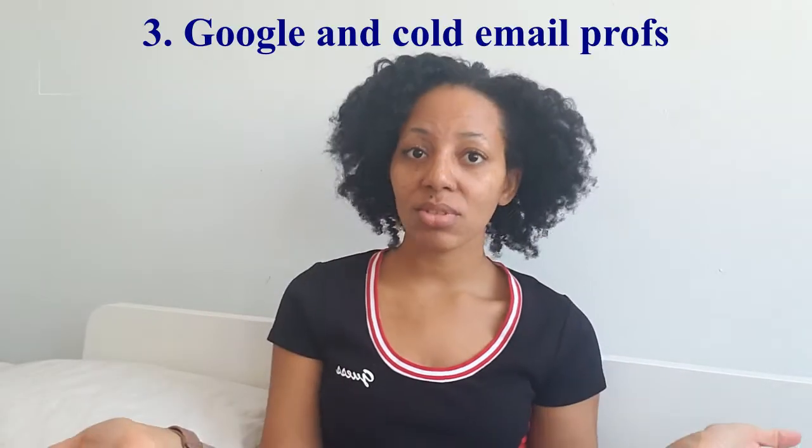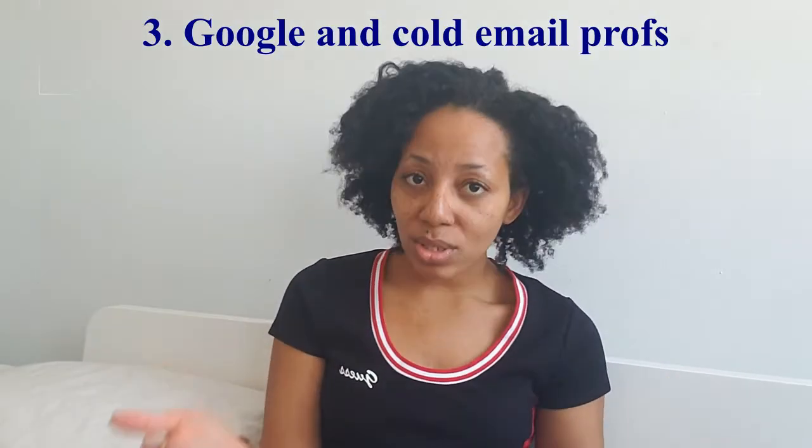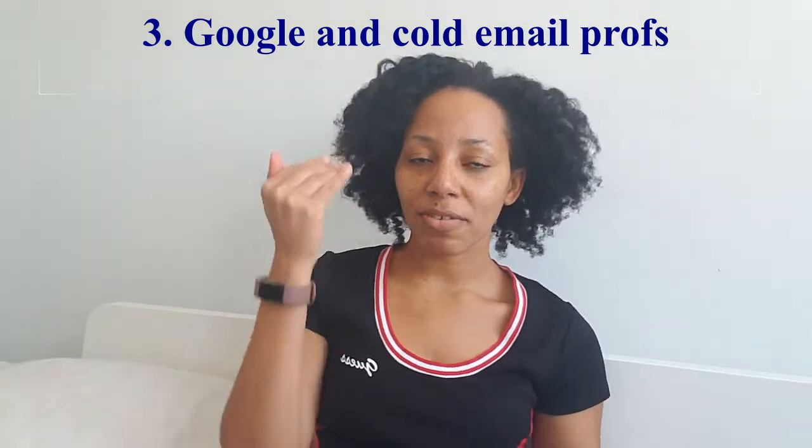Number three, instead of waiting for a postdoc job or PhD job to be advertised, you can by yourself just Google the schools that you have interest in, go to their department website, the department that you're interested in, check the list of faculty, and then look at the professors in that department and look for the ones that share similar research interests as you, and then just cold email them.